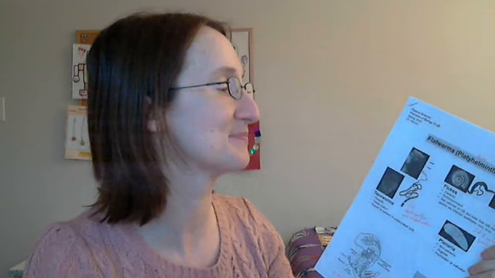They cause disease. Tapeworms cause all kinds of digestive issues. They're often associated with undercooked meat. They can grow really long, like 12 feet long. So you wouldn't want something like that growing in your intestines.